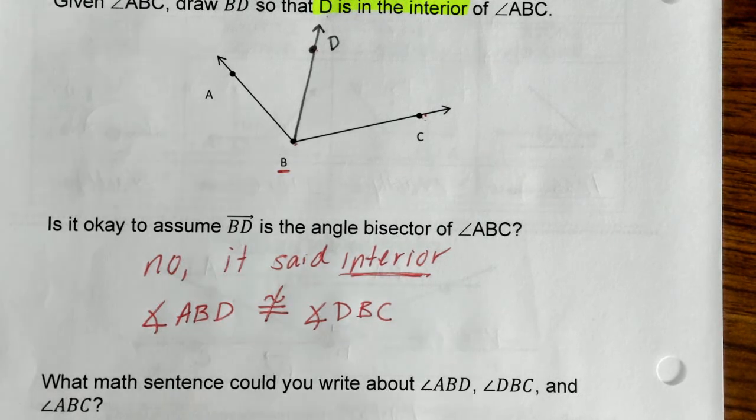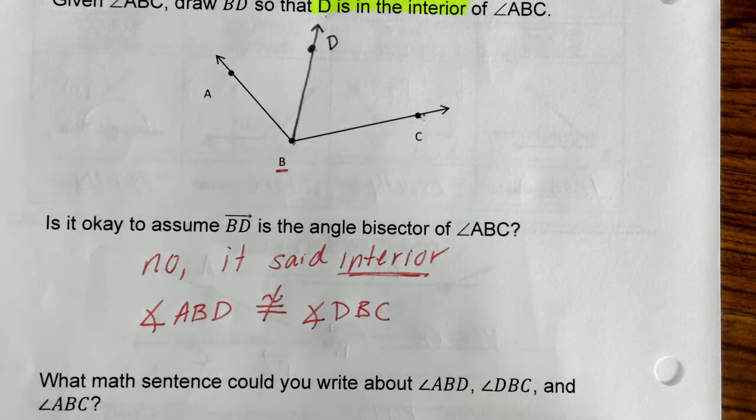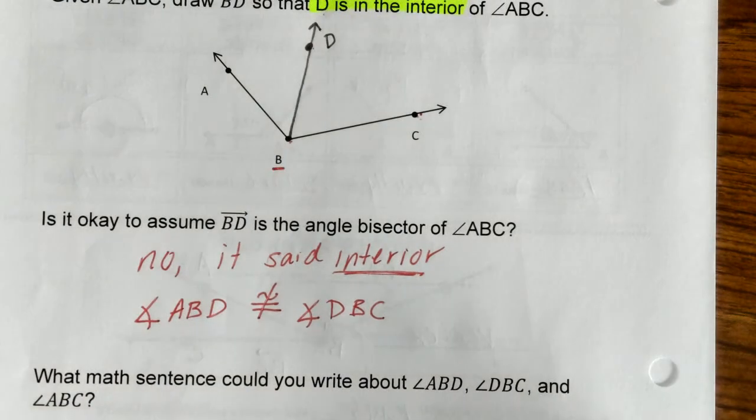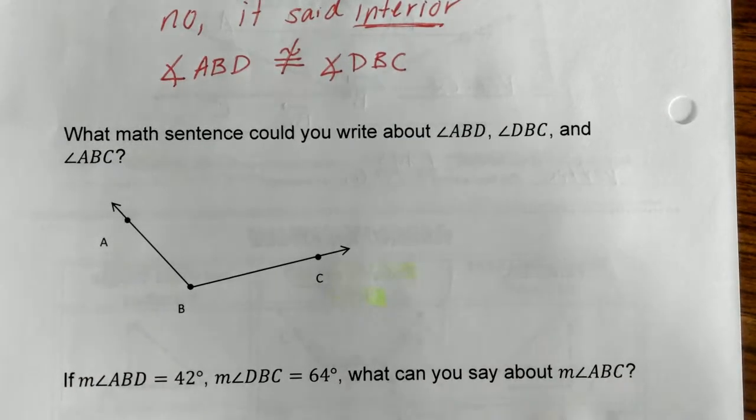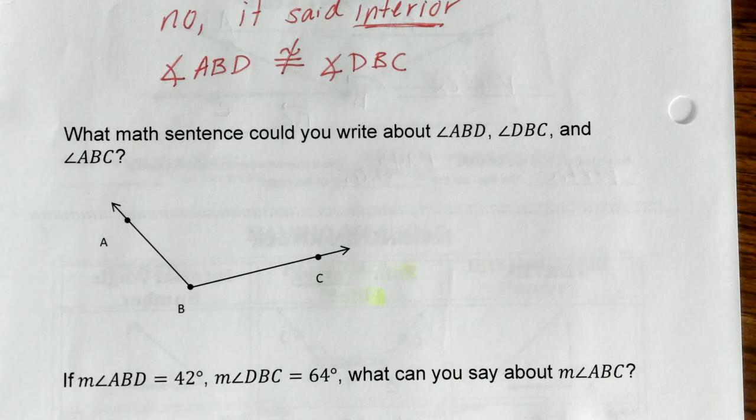We're going to have a little bit of writing to do, but we need this in our notes because this is our first time seeing it. The repetition really helps out, okay? So we want to write a math sentence about these 3 angles, angle ABD, angle DBC, that we just said were not congruent, and the entire huge angle that we started with, ABC.